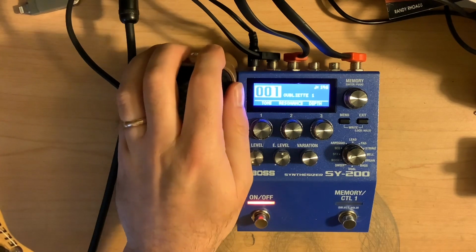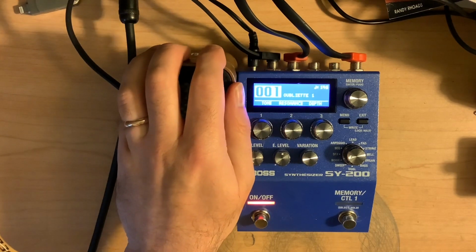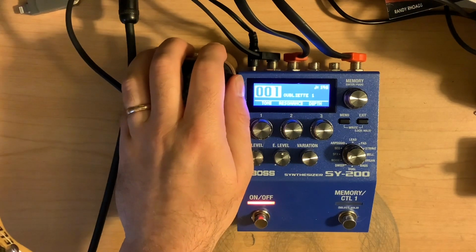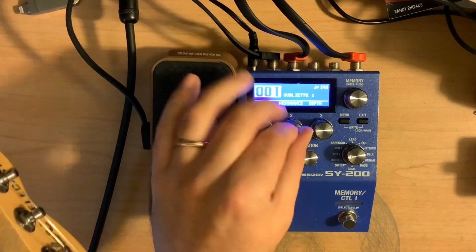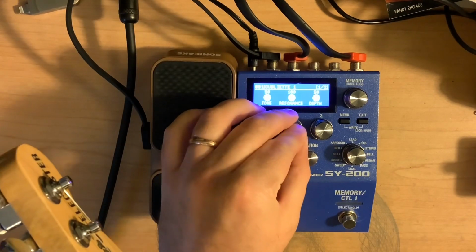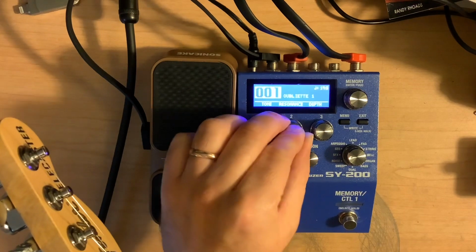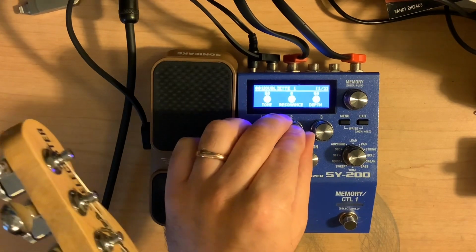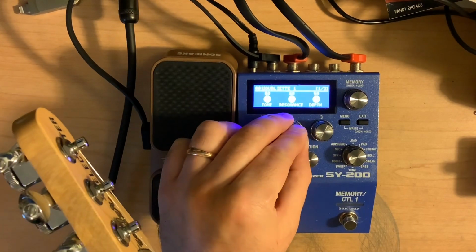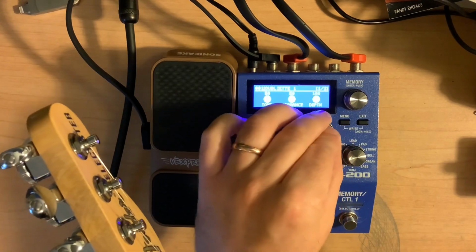We can kind of morph through it with the tone though. All the way down, it's almost gone. A bit more prominent when it's up. Let's mess with the resonance. That's pretty cool. All the way down. The depth.